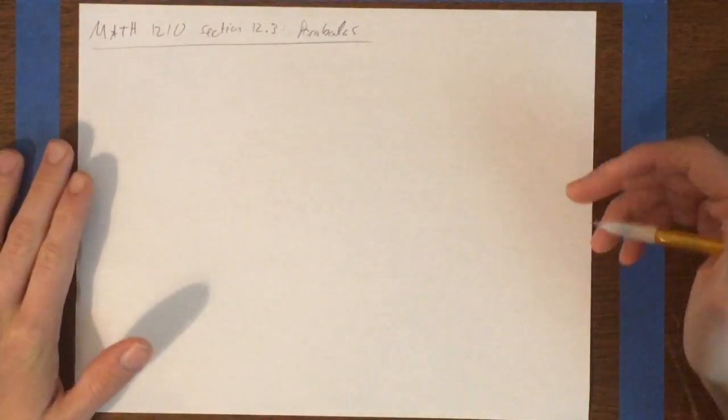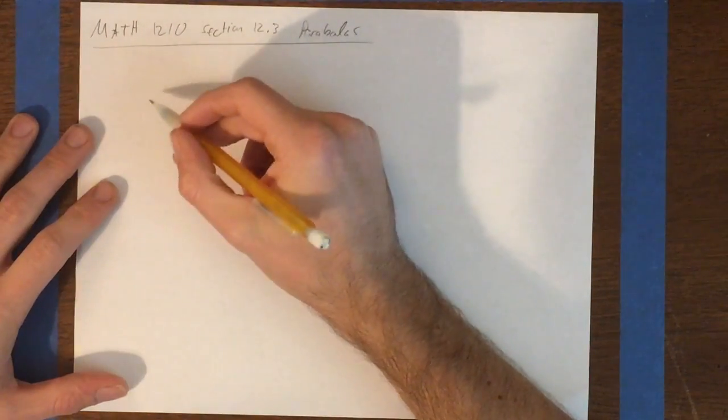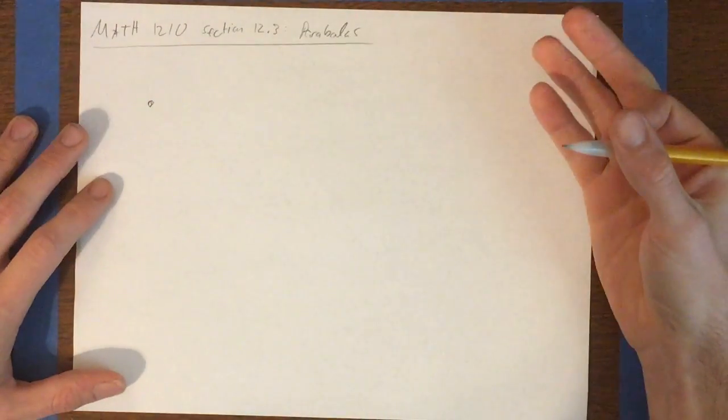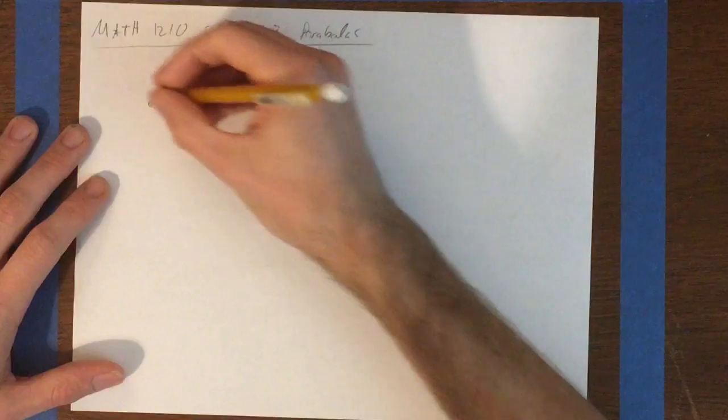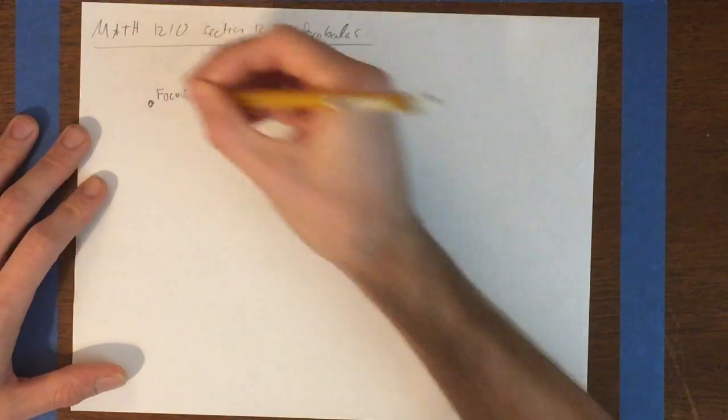today we're going to be talking about the geometric definition of a parabola, which involves what's called a focus and a directrix. So I'm going to draw some pictures first to get the idea across. A focus is a point, right? An ellipse has two foci, and so does a hyperbola, two foci. A parabola only has one focus. So I have one focus.